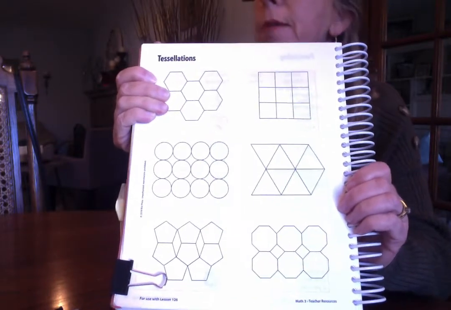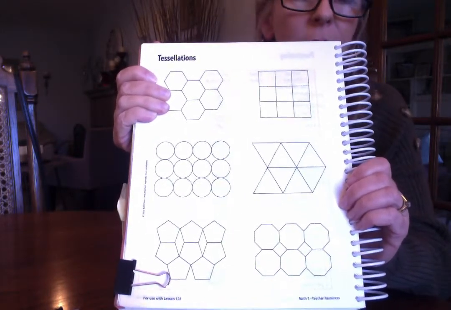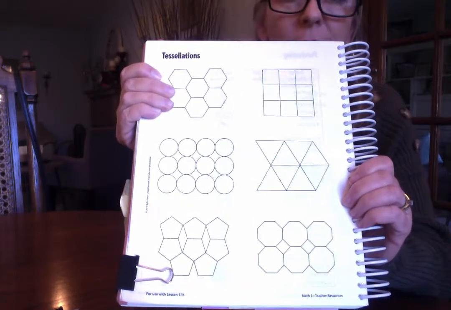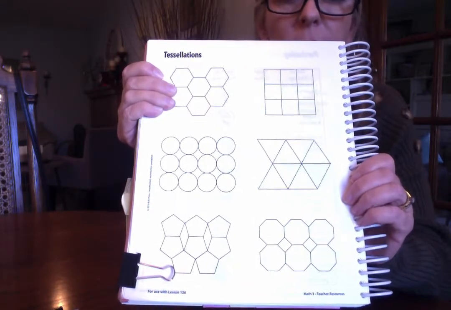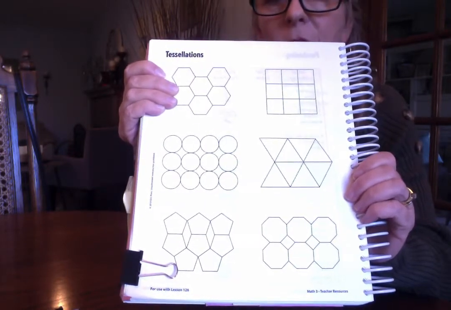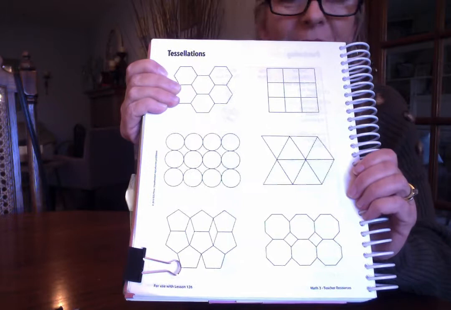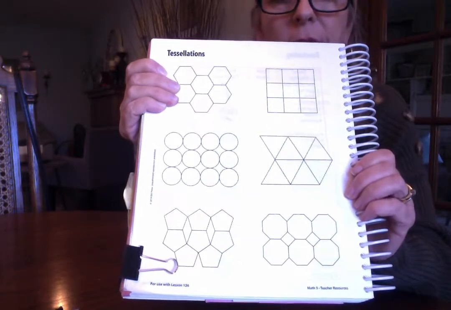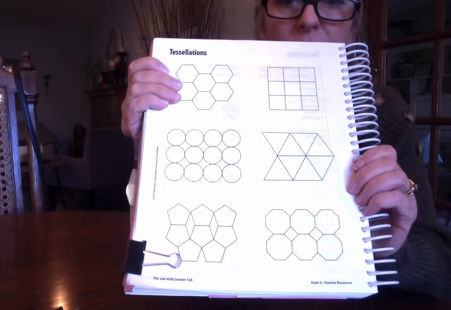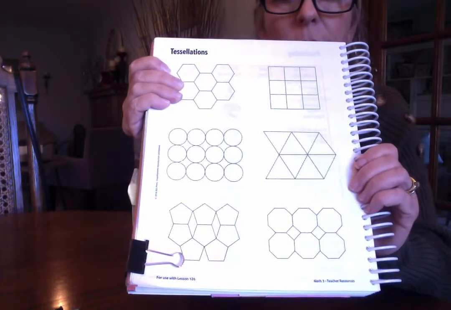Now, a fun thing that people do is they make their own shapes, and they can make really interesting artwork out of it. So I've posted a video. If you feel like you've got some time and you want to do something creative today, you can make your own tessellation patterns with different shapes. So there's a video that's posted today, but it's just optional. You do not have to do it. It's just for fun if you would like to.